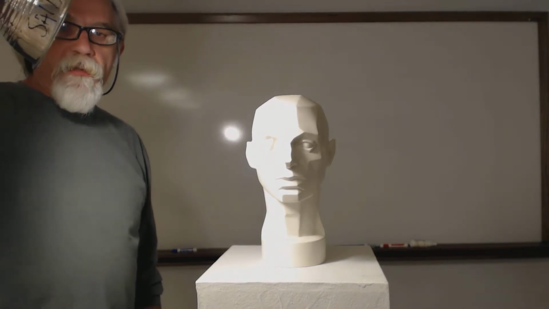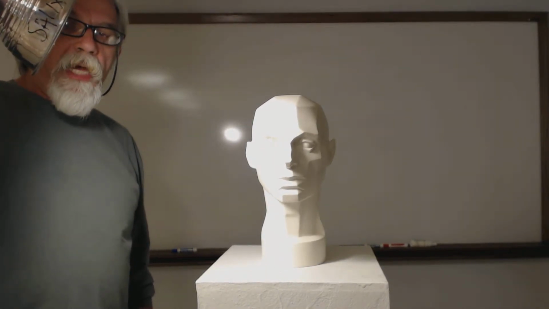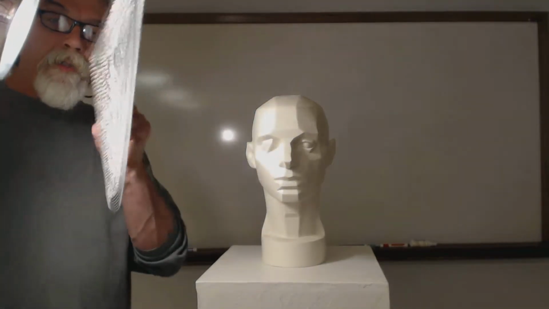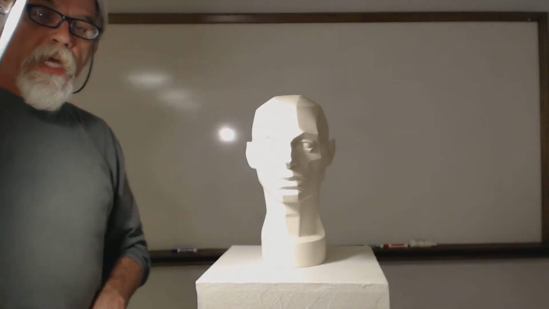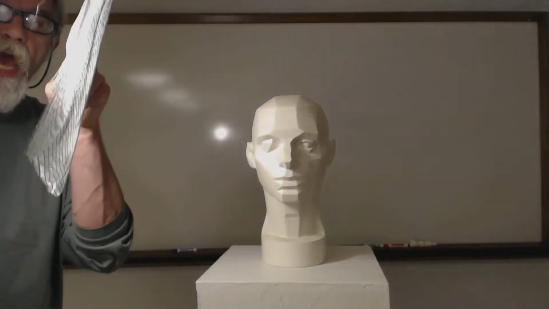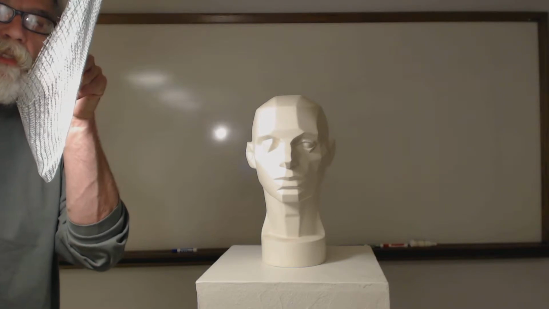Now, we all have this direct lighting, but we also use a directional diffused lighting, and certainly have a very simple wire scrim. And we can see just by putting that wire scrim right in front of the lens what happens to the light. It softens a little bit.